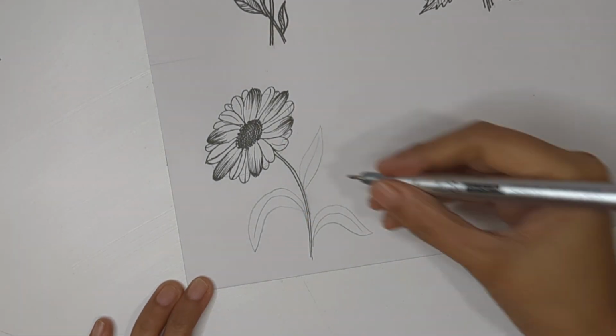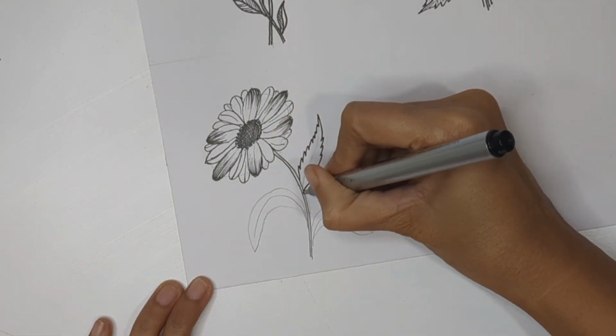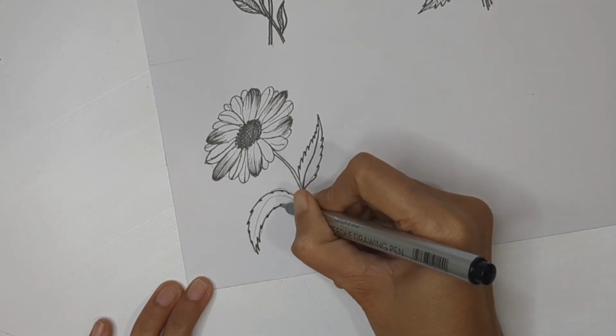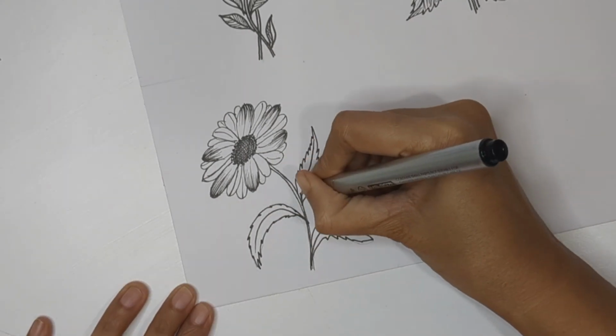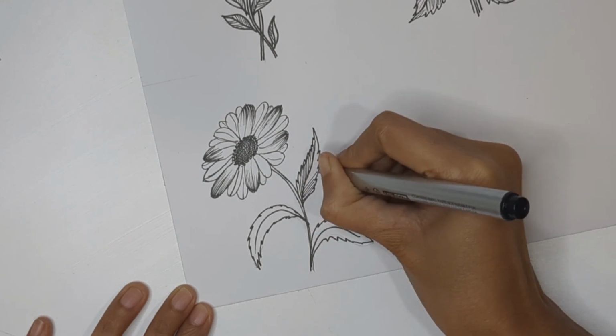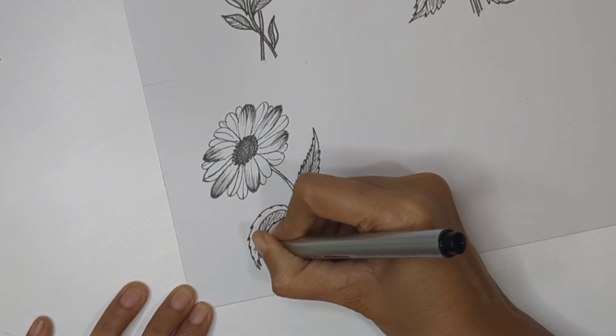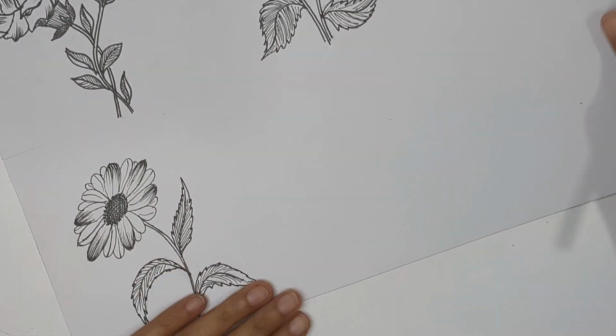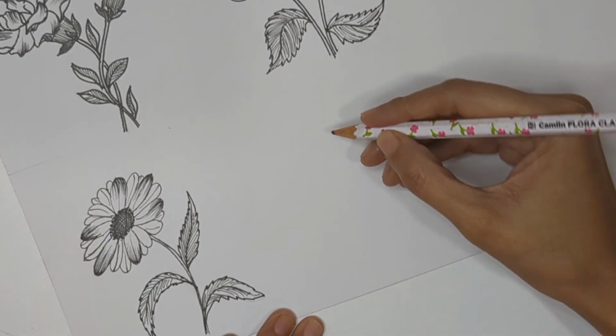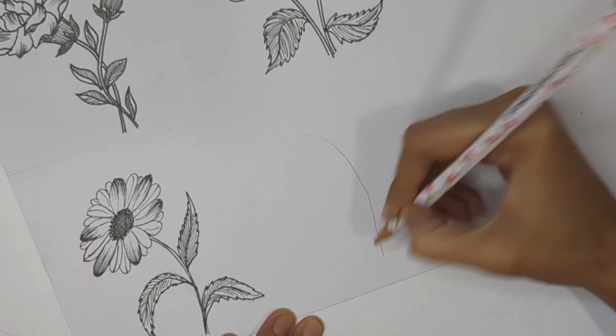Now trace the stems and leaves. While tracing the leaves, again I am adding serration into the leaf area, and then I am contouring with some parallel lines. So basically I am repeating the same thing what we did in the second one. Now let's move to the another one.